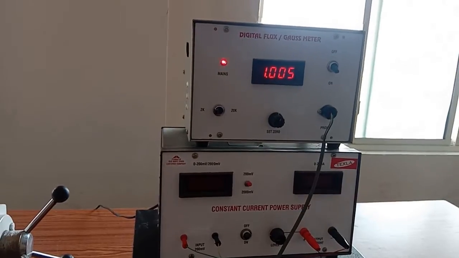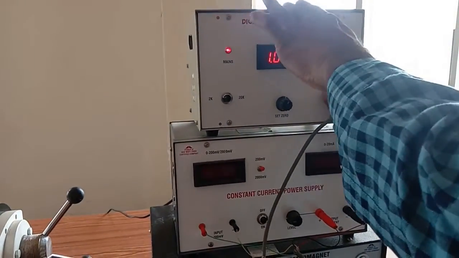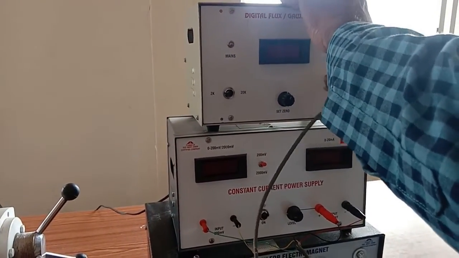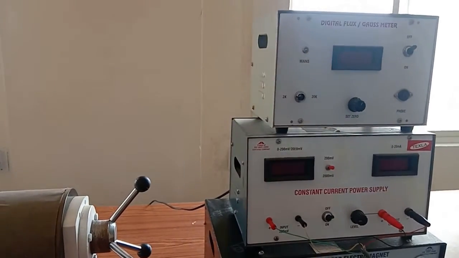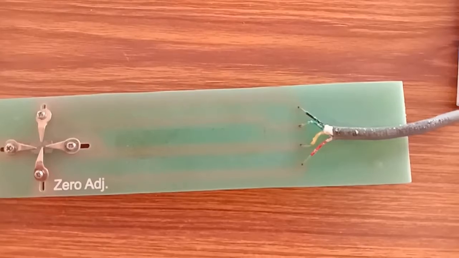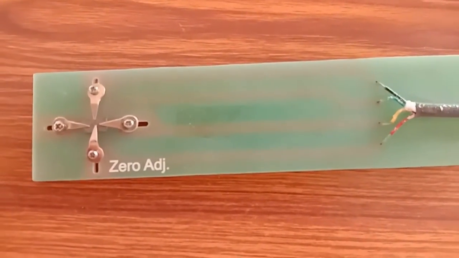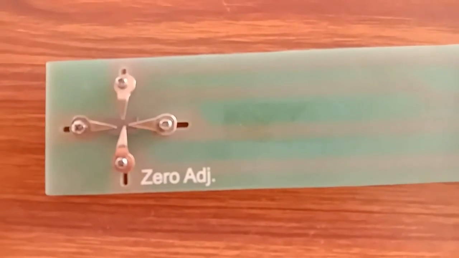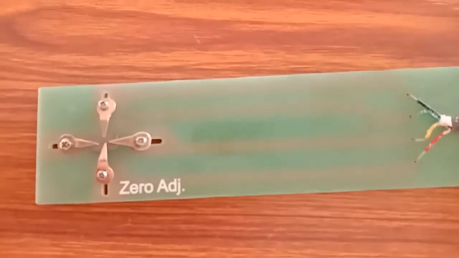After setting this value, I will remove this Hall probe and I will introduce a semiconductor in between the pole pieces of the electromagnet.